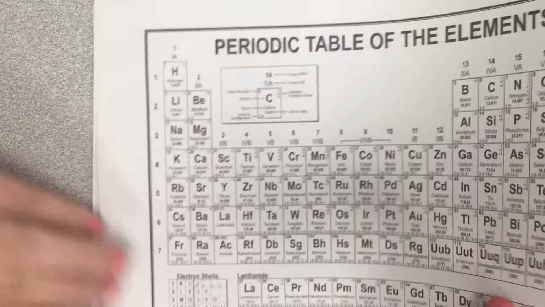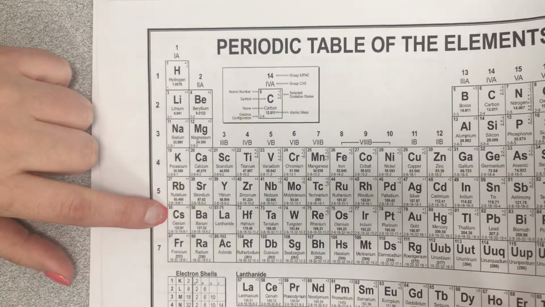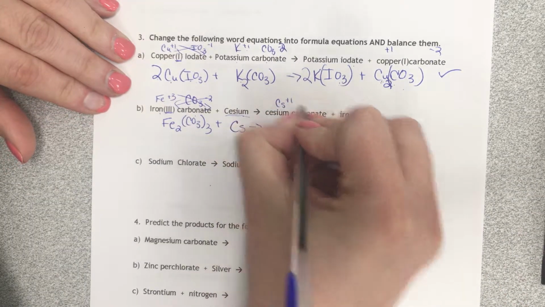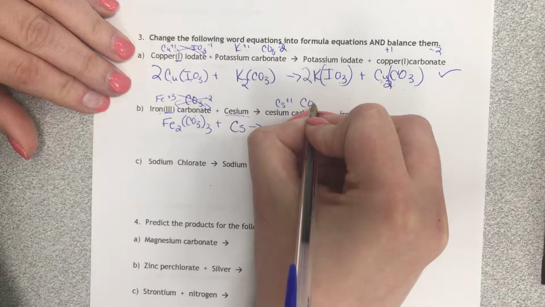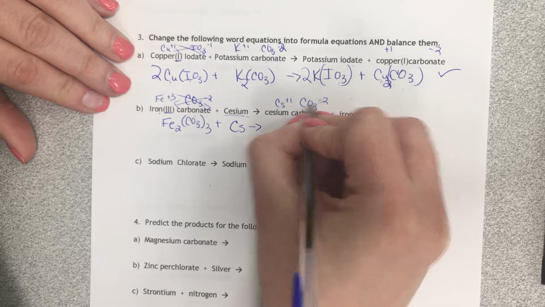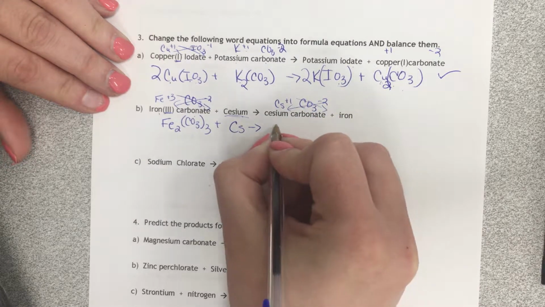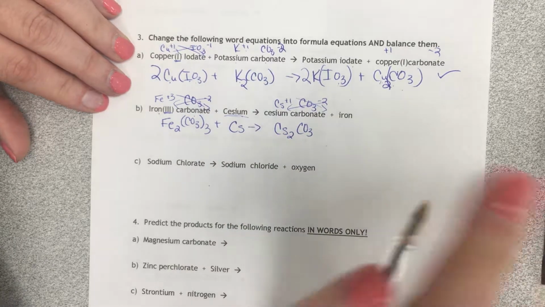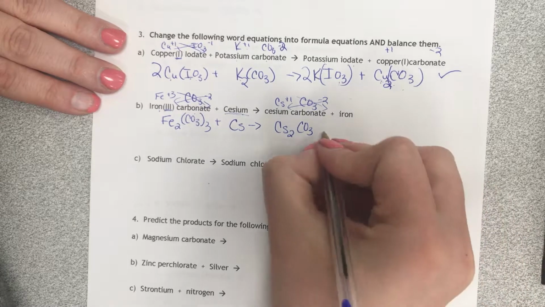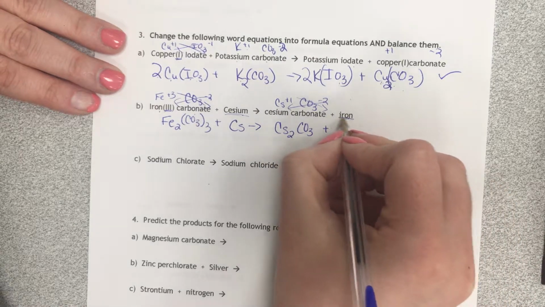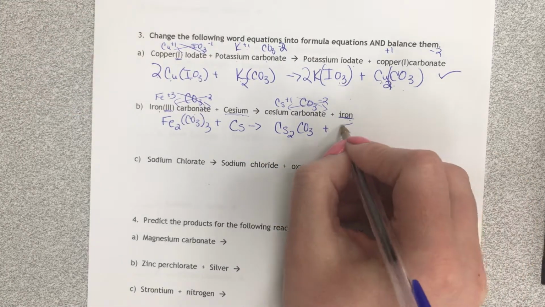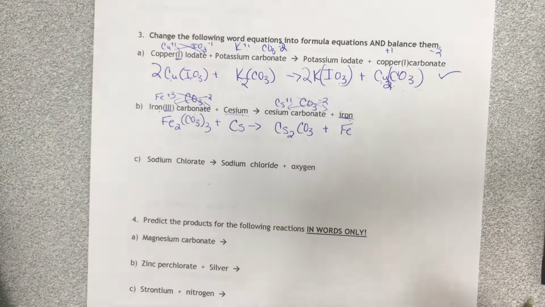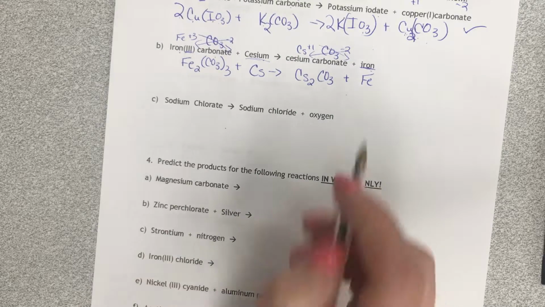So cesium, if you could tell, was in group 1, so it's going to have a +1 charge. So cesium +1. Carbonate, I will probably never forget it now, is a -2 charge. We're going to bring it down. So we have Cs2CO3, and it's just a 1, so we don't write it. And we have iron. Iron is elemental, so we just bring it down. It's not on the diatomic list, so we don't have to worry about charges or anything. It's just that, okay? Now we have to balance it.